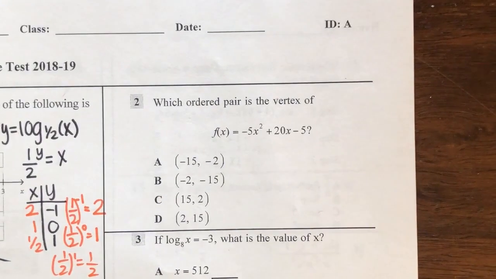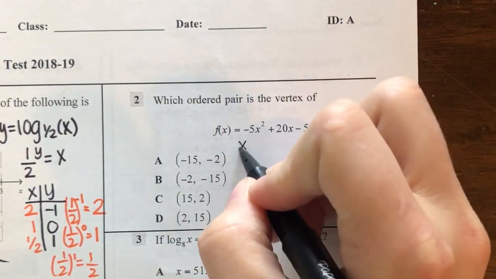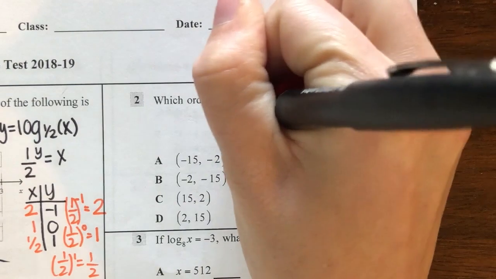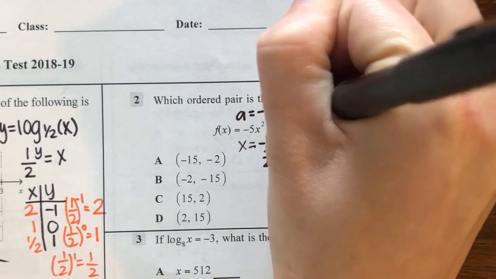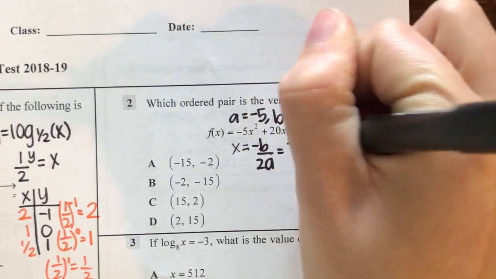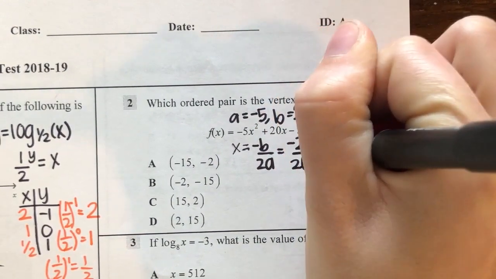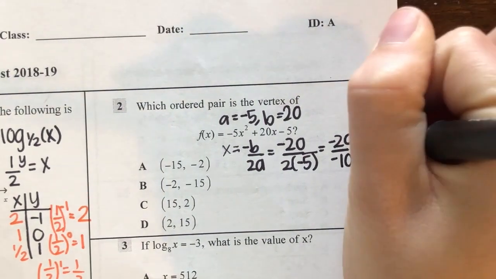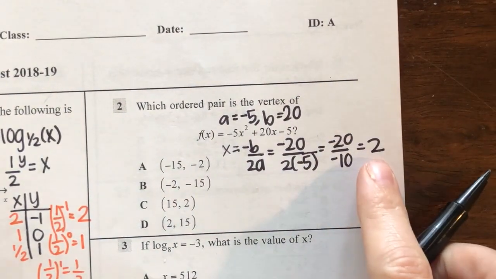Number 2, we're looking for the vertex of this function. So to find the vertex, you use the formula x is equal to -b over 2a. So from this equation, we have a is -5 and b is 20. So I'm going to plug that in. Opposite b, or -b, is -20 over 2 times a, or 2 times -5. That's -20 divided by -10. That gives me +2. So my x value is going to be +2.